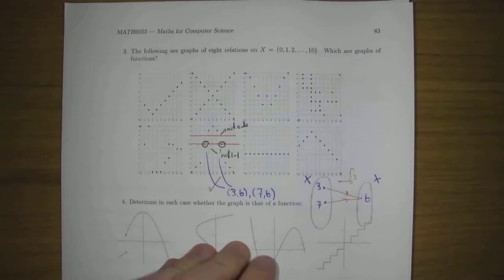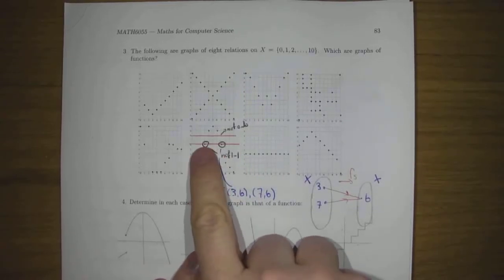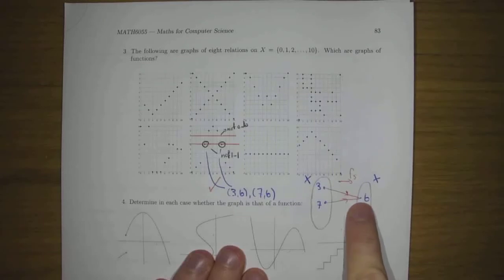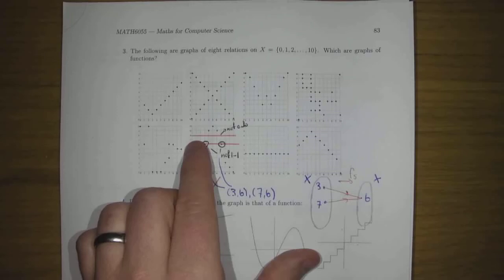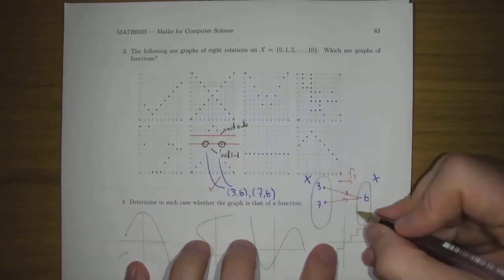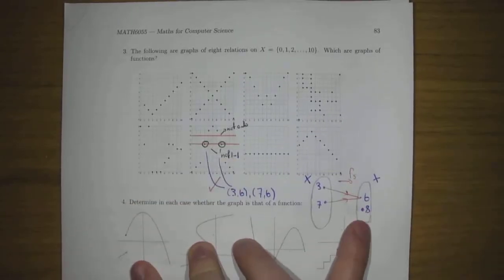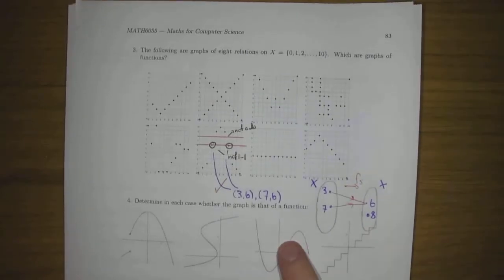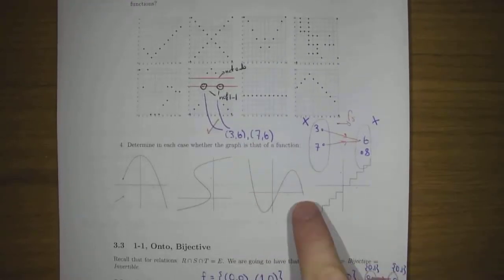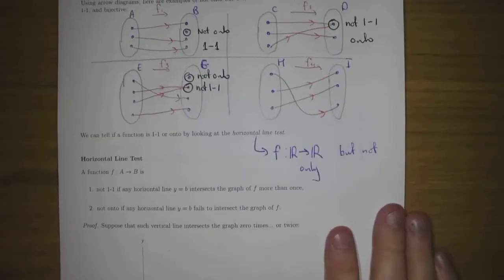So you can see with the horizontal line test, if it cuts the coordinate graph more than once, then it's not one-to-one. And if it doesn't cut it at all, that means there's no point of the form something, 8. That means that nothing hits 8, so it's not onto. Okay, so that's just an illustration, because what I'm getting at is that usually the horizontal line test will be for real functions where it's like these curves, but it also works for these things.